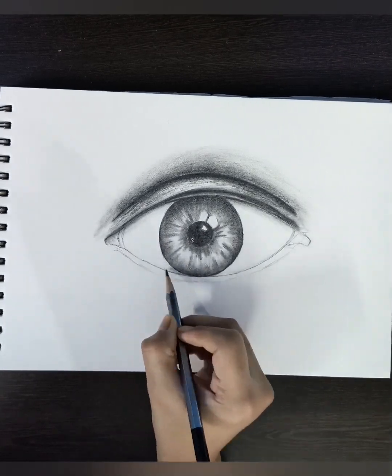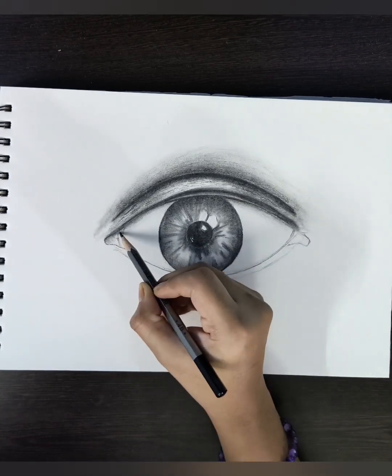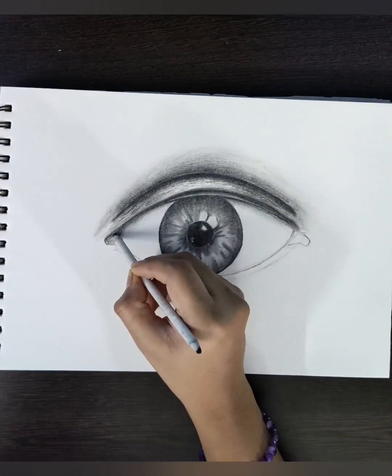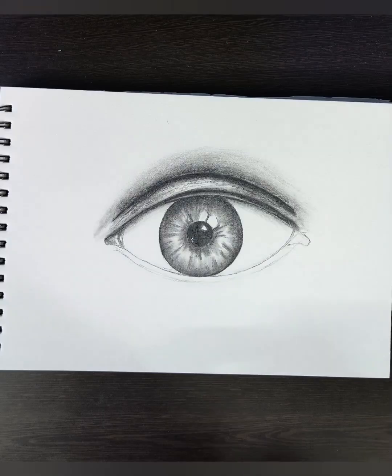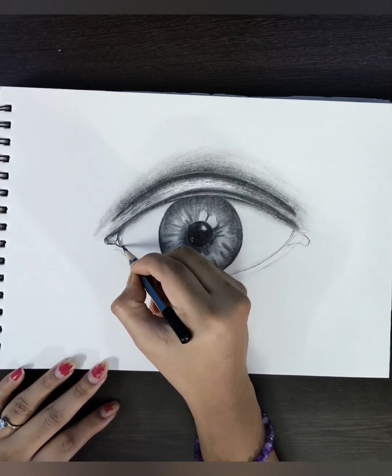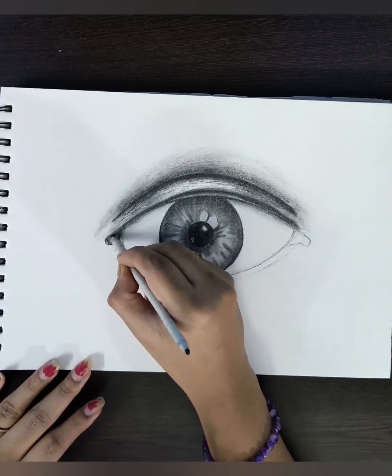Now we move to the tear duct area, which is a very important part for realistic eyes. First, mark the highlights lightly and then shade around them gently. Slowly add darker tones and smudge smoothly using a blending stump.